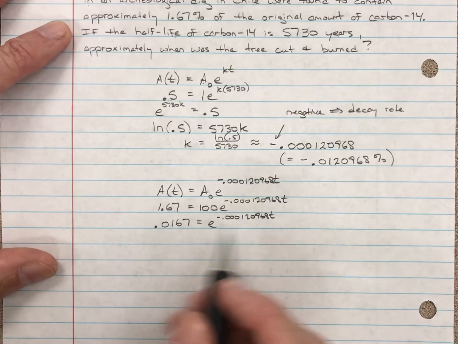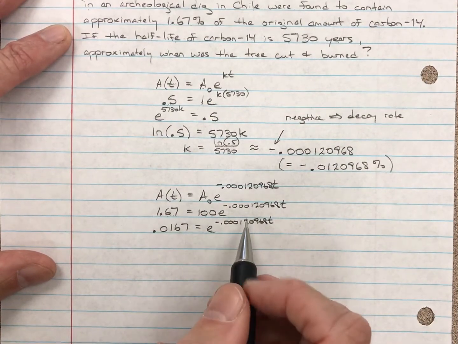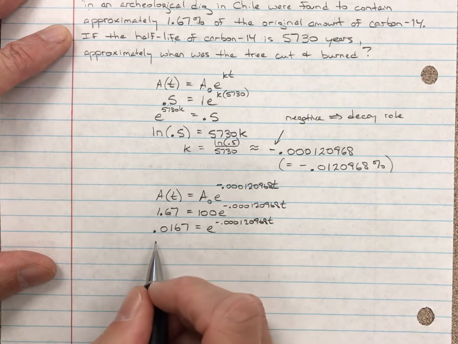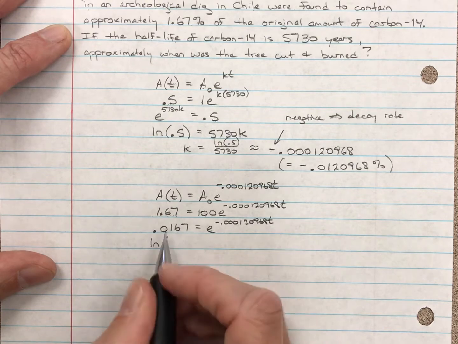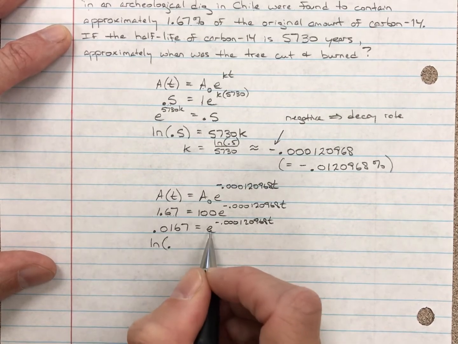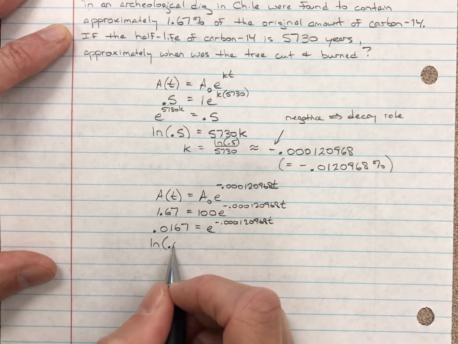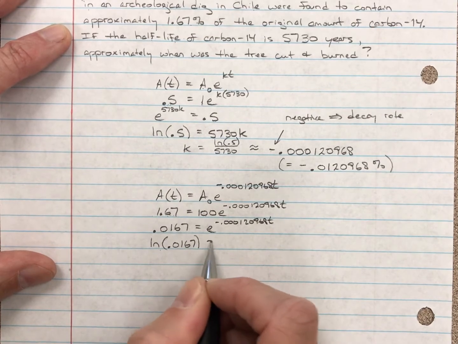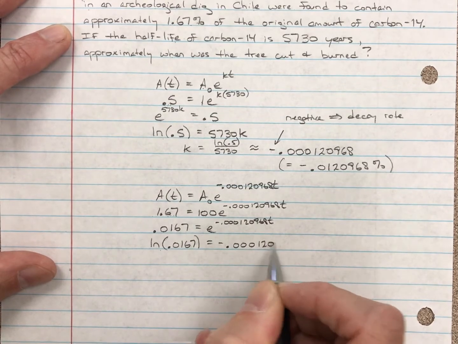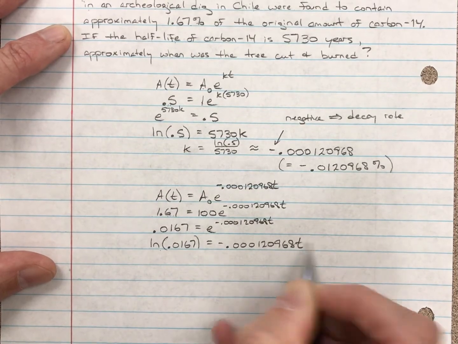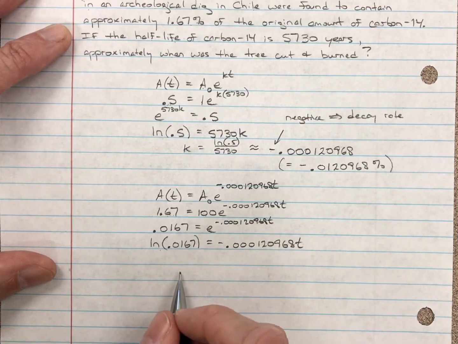We want this much to be left. And now we know the drill. We have our exponent term by itself. Its base is e, so let's take the natural log of the argument, base e. The natural log equals an exponent. Let's divide both sides by this whole thing.